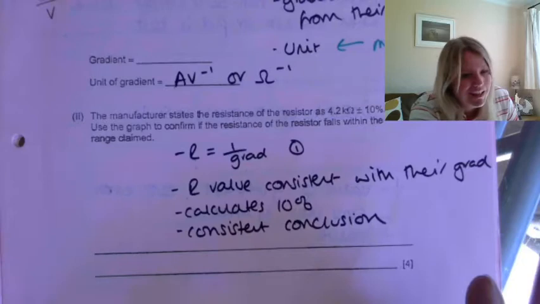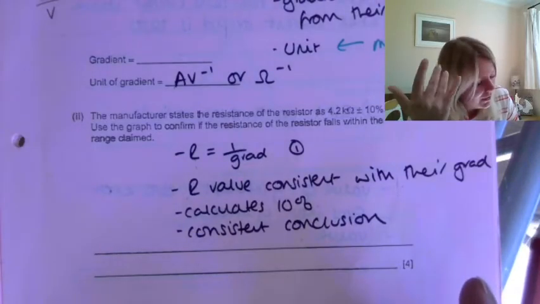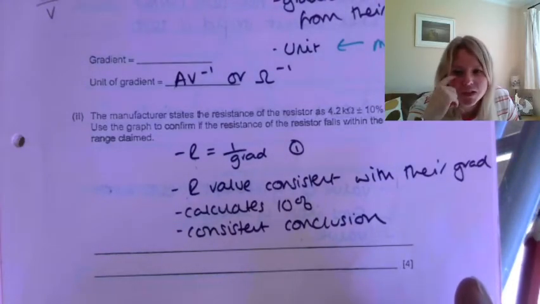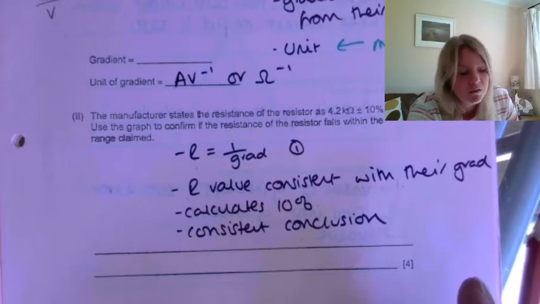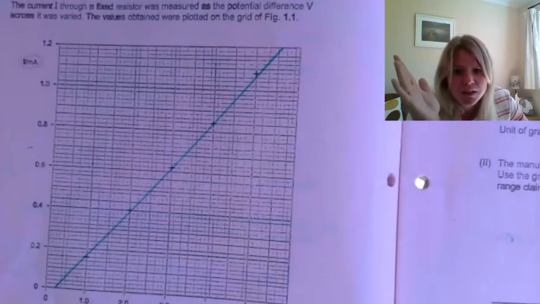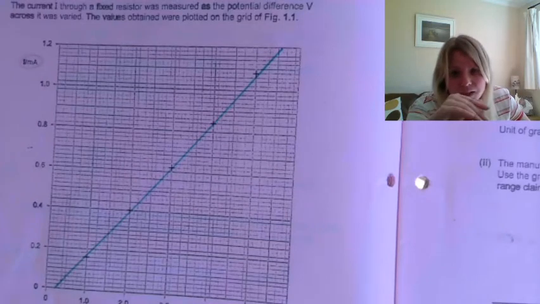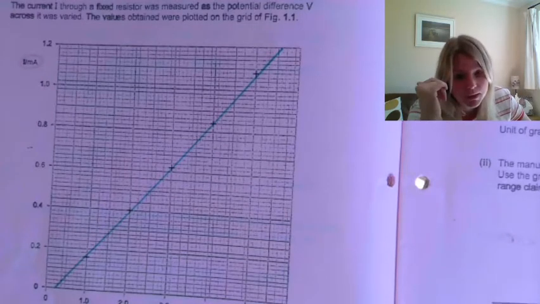Depending on the value of your gradient, different people will have different answers here. Some people will be saying yes, it is within the range, and some people will be saying no, it's not. It just depends on the value of your gradient. Everyone's gradient should be similar enough though, because the points did give a pretty good straight line.